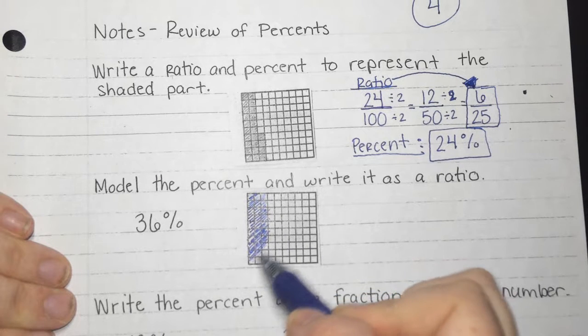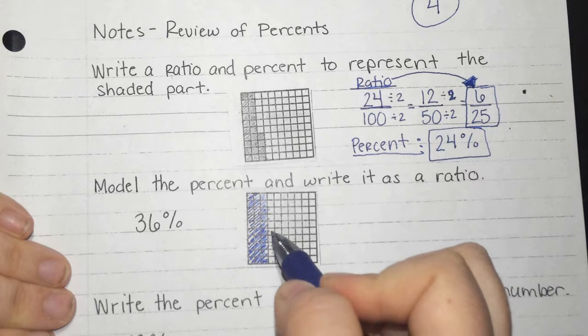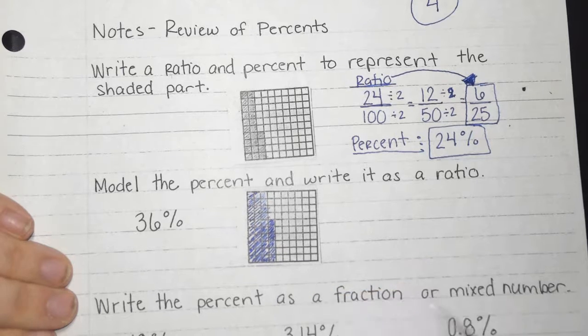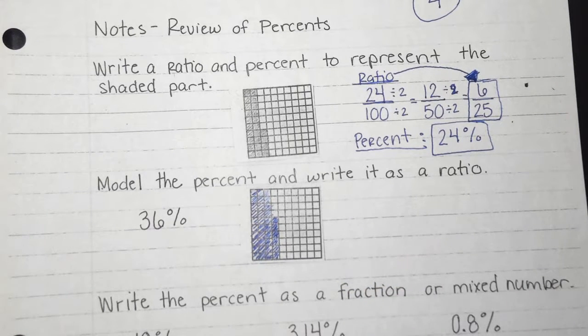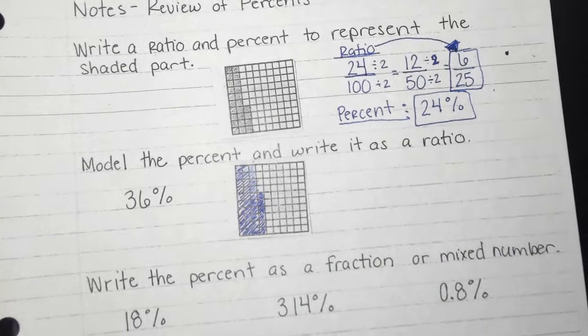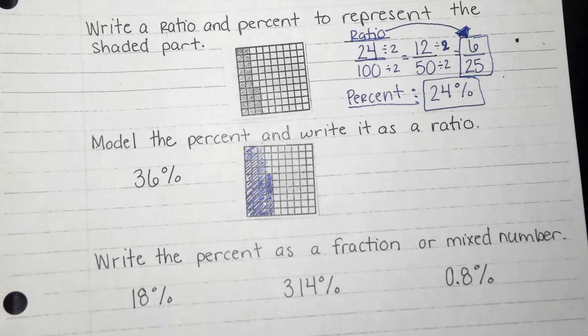All right, so there's my 3. All right, and then 1, 2, 3, 4, 5, 6. And guys, when you're doing those 6, you could start at the bottom and count up, or you could do the top. So now I have my 3 columns and the 6. Is that a good model to represent 36%? Yeah, I think that'll work. All right. Now we've got to write it as a ratio.